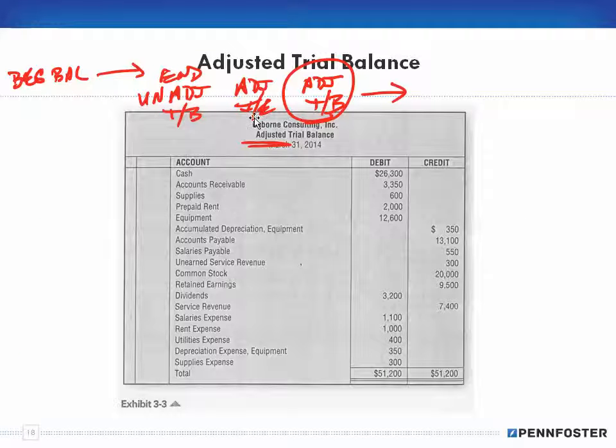Okay, so let's see here. So that's where we're at. We had just created our adjusted trial balance. Now, from the adjusted trial balance, we can create the financial statements. So we're going to use these balances in order to do that. But realize that there is a twist to this. It's not a simple copy and paste.